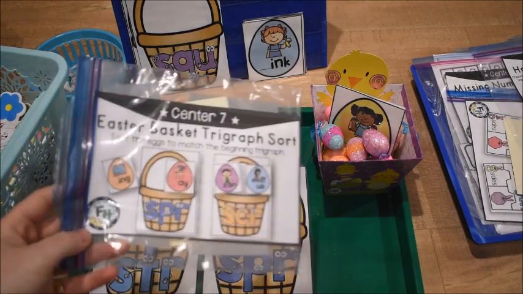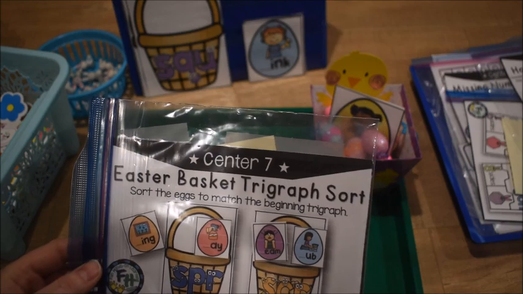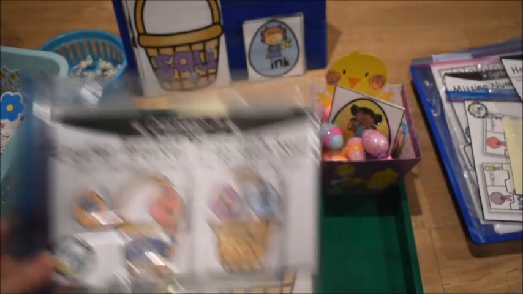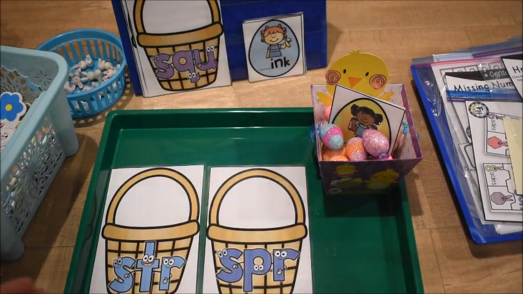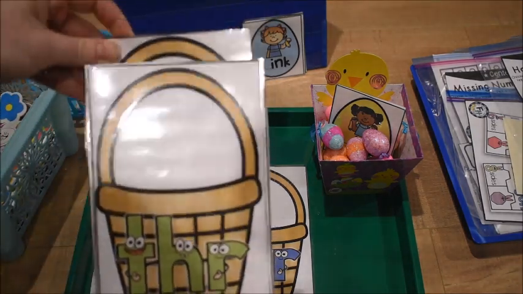Okay, this is a phonics activity. This is called Easter Basket Trigraph Sort. So we are working on trigraphs. That's a phonics skill of, at the beginning of a word, when you have 3 consonants that blend together. So what I did is, this activity comes with the Easter baskets with the trigraphs on them.